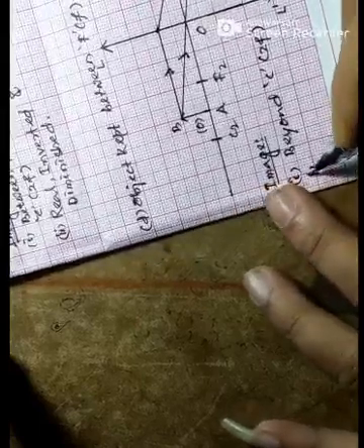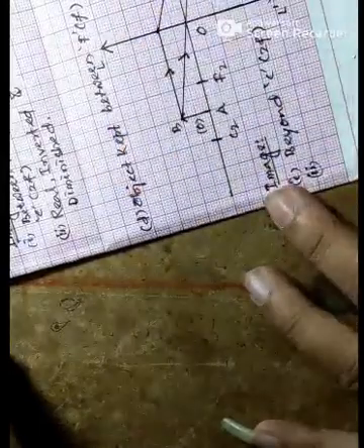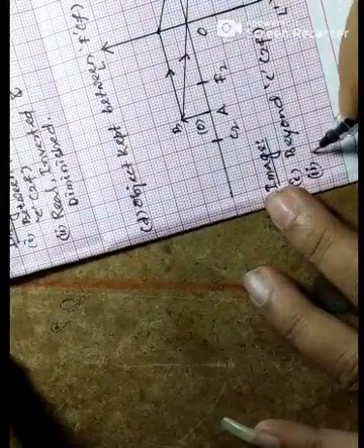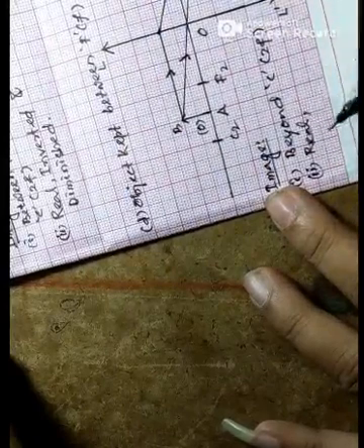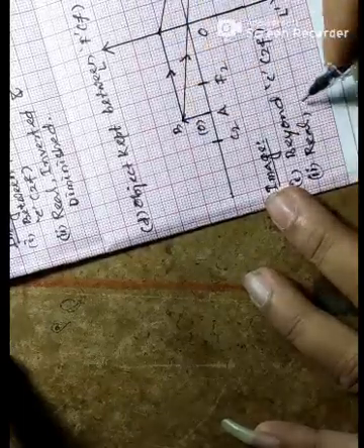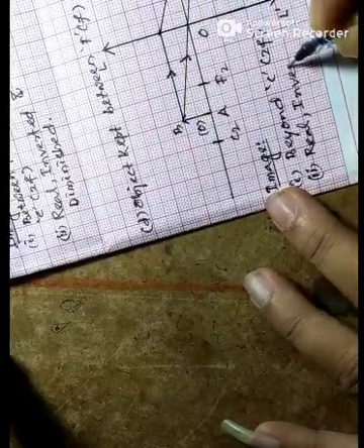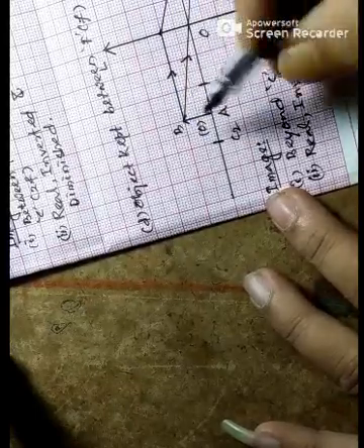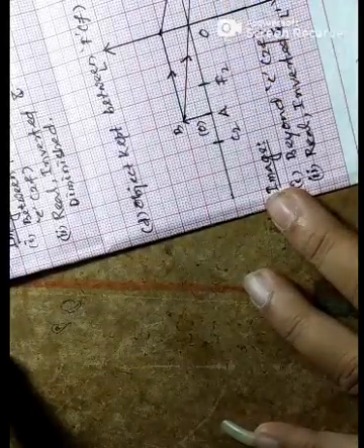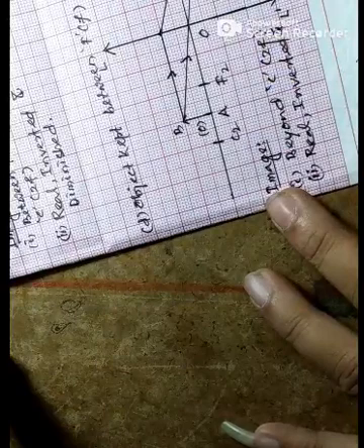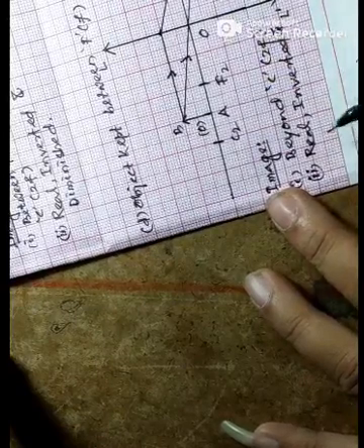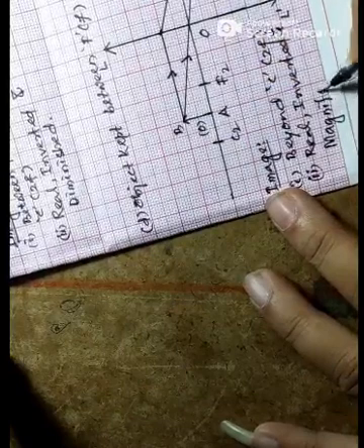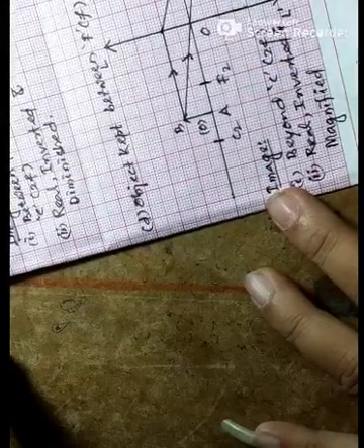Now, second point, about the nature. It is the same: because two rays are intersecting each other, it is a real image. Next, because of the opposite direction, it is an inverted image. Now you observe here, you have taken 1 centimeter, here you got approximately 1.8 centimeter, means larger size. So we write here magnified. Magnified means the size of the image is enlarged.